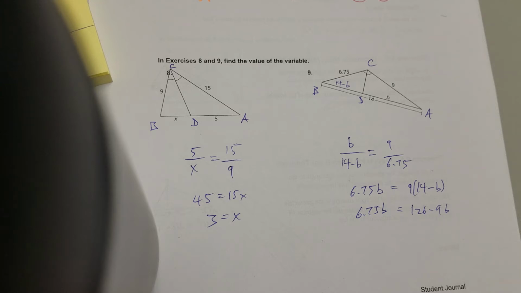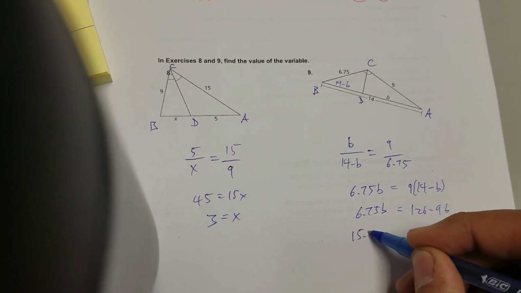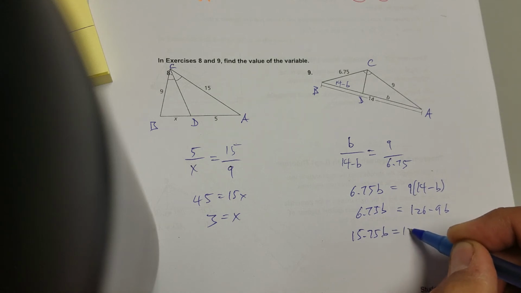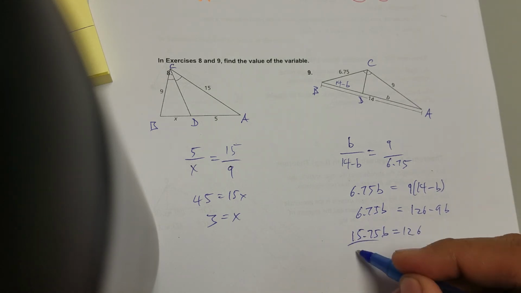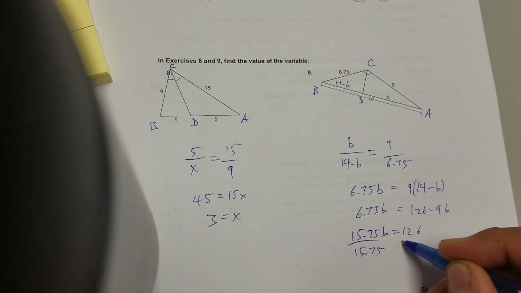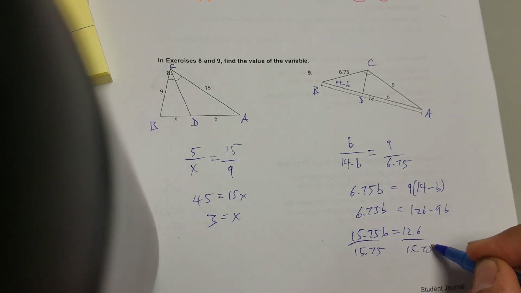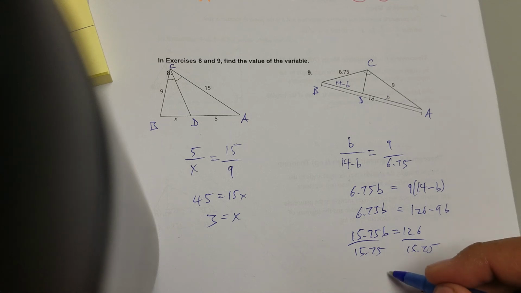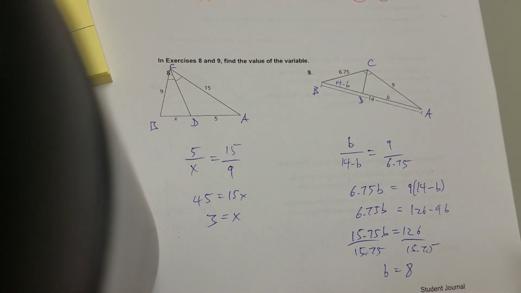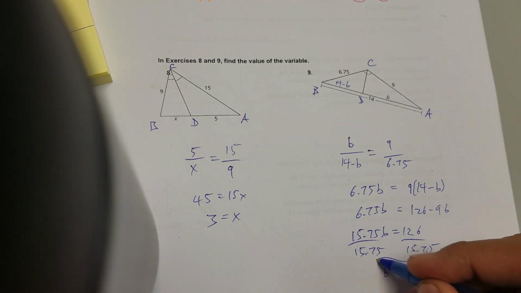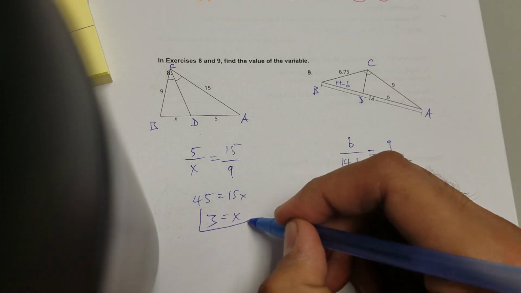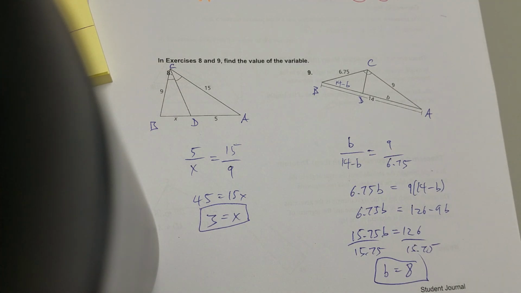So 6.75 plus 9 is 15.75B equals 126. Divide by that. You get B equals 8. Is that all I needed? Yeah, that's the answer. All right, that is all for the chapter 8 notes.